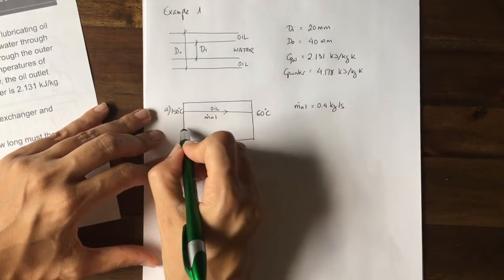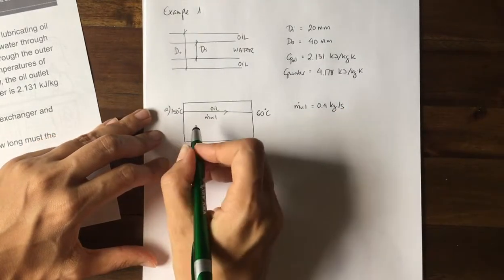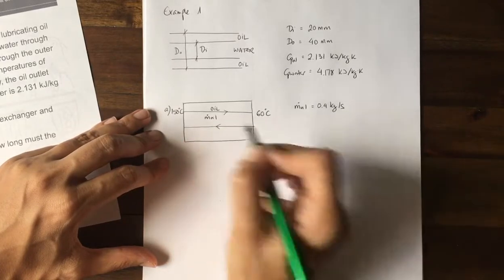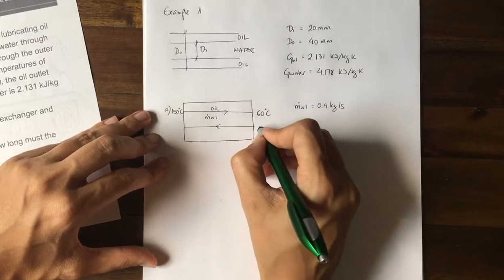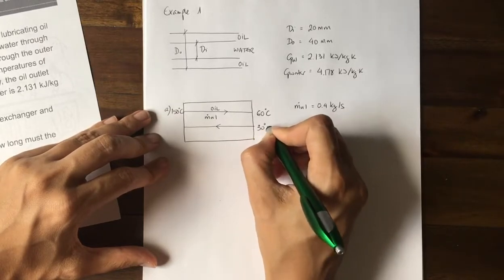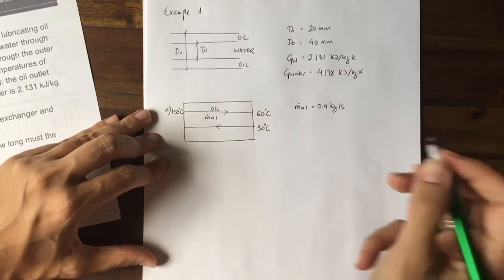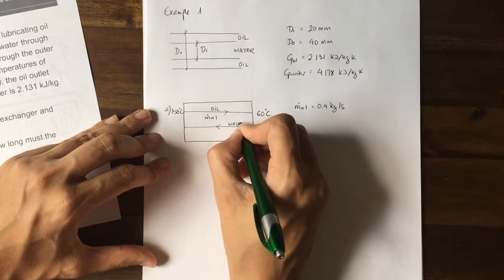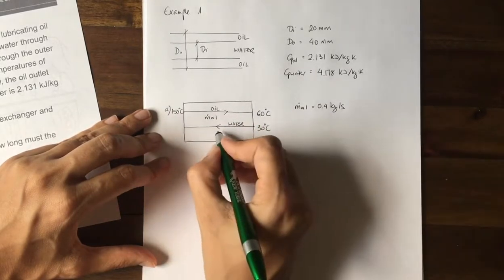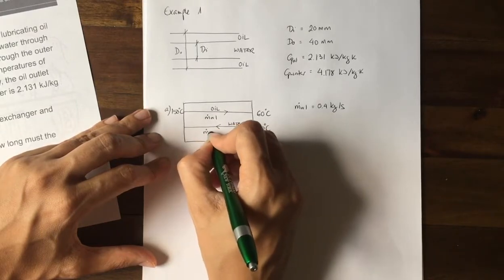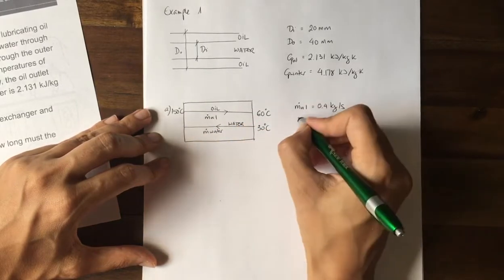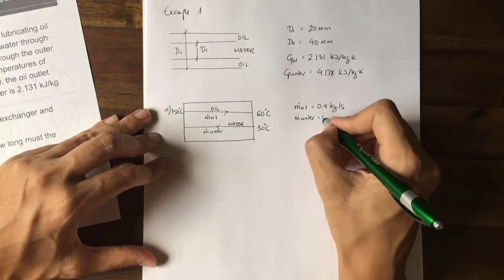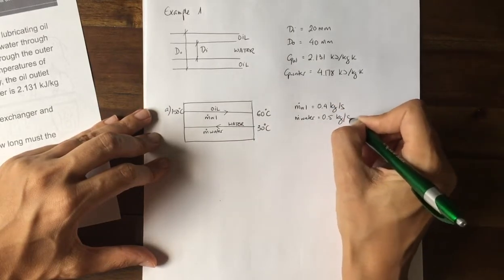And on the other hand, it's counterflow, so the flow is the opposite. It's water getting into the heat exchanger at 30 Celsius, so this is water, and the flow rate of water is equal to 0.5 kilograms per second.